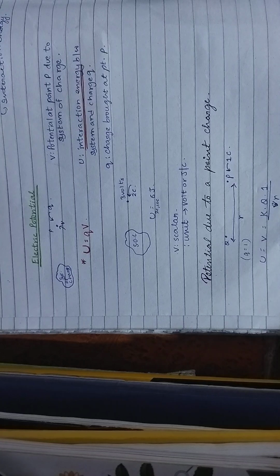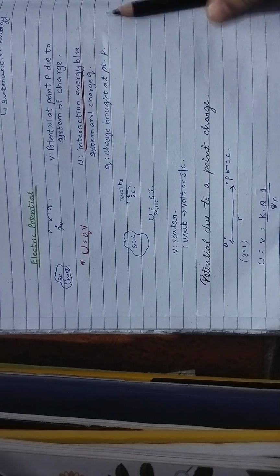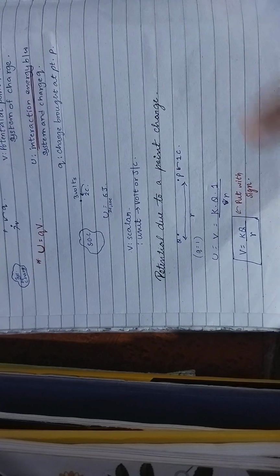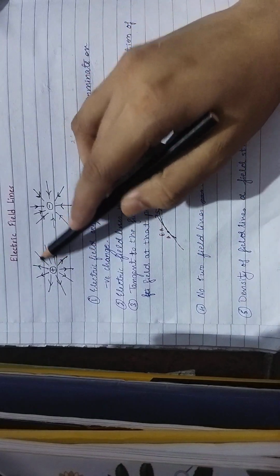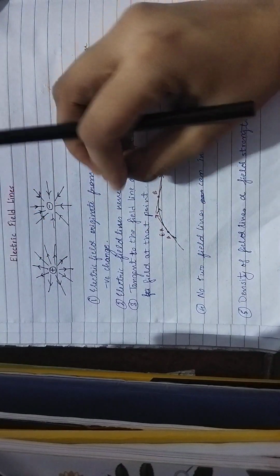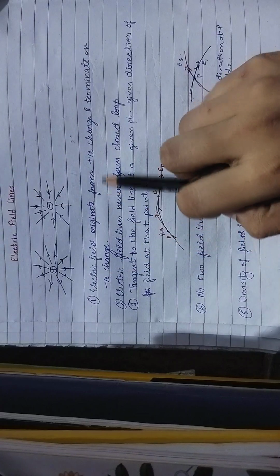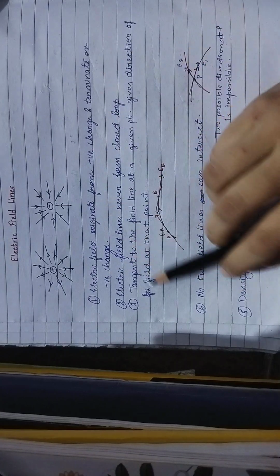So what we are going to do is we'll go sort of fast. In the previous video we had already seen that B is equal to KQ by R, and we need to put the sign. That's important, remember. Now let's basically talk about the electric fields. The electric field, if it's positive it originates, and if it's negative it terminates.